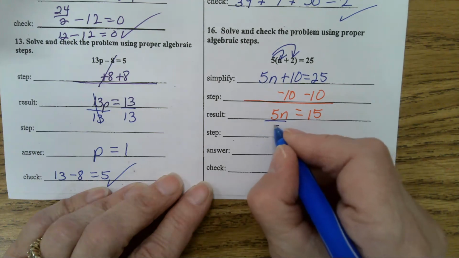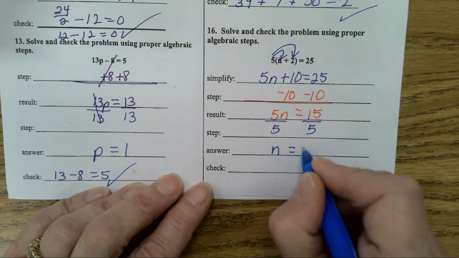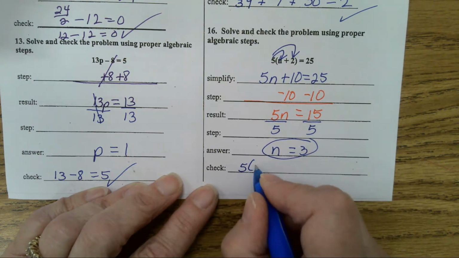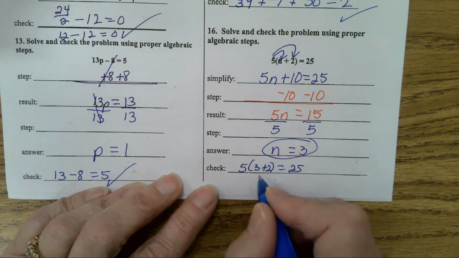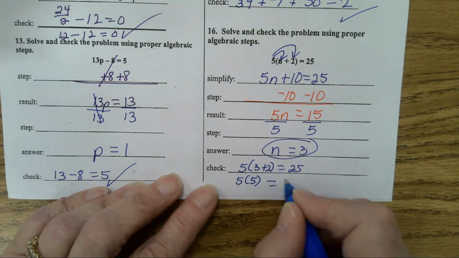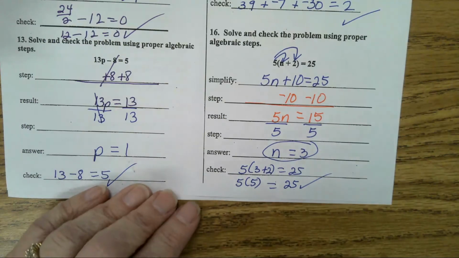Divide by 5, divide by 5, n equals 3. Does 5 times 3 plus 2 equal 25? 3 plus 2 is 5, and 5 times 5 equals 25. Yes, it does. Any questions on this page?